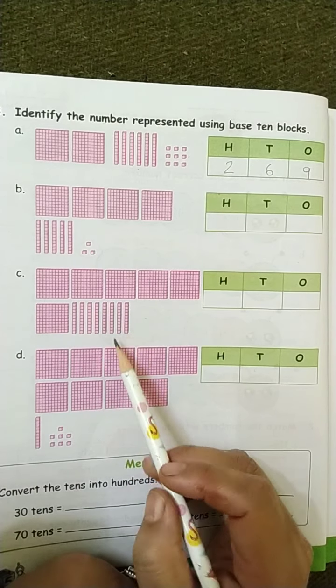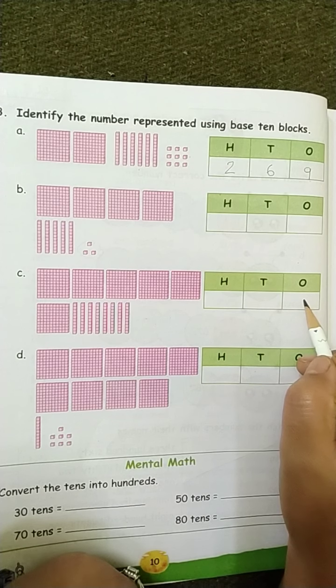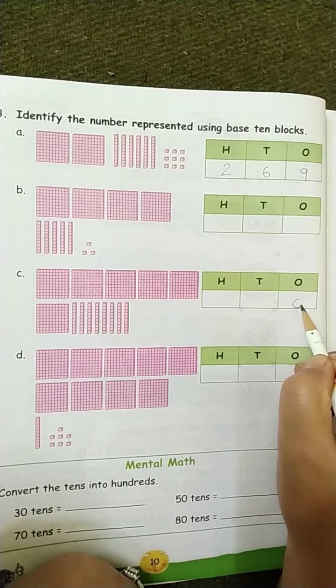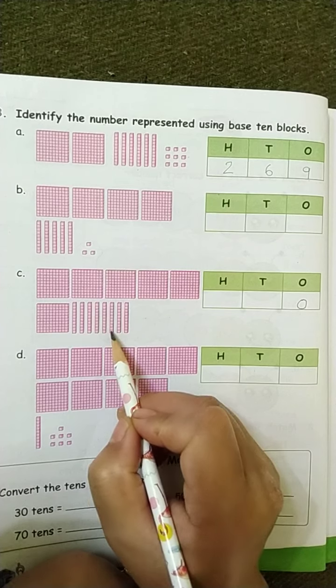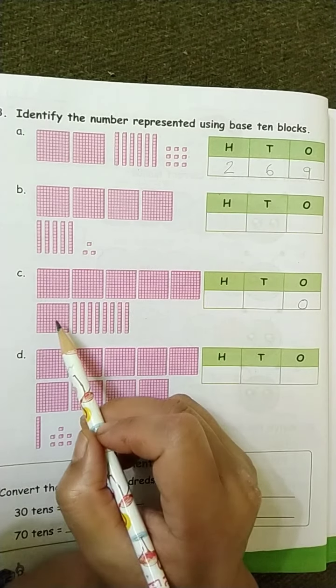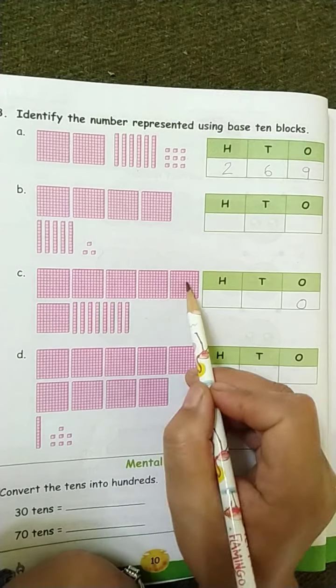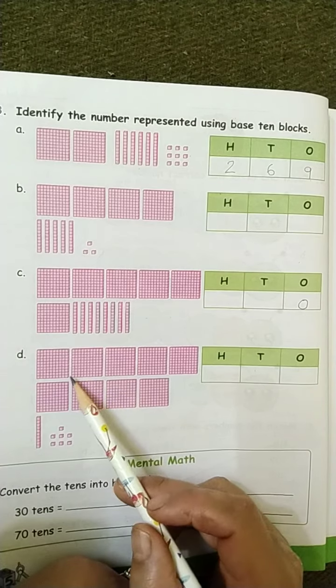So how will we do? Since there are no ones, what will we write? When there is nothing to represent, you will simply write 0. And then you will continue with the tens place. 1, 2, 3, 4, 5, 6, 7, 8. And then you will write 8. How many hundreds? 1, 2, 3, 4, 5, 6. You will write 6. All right, children, the same thing over here.